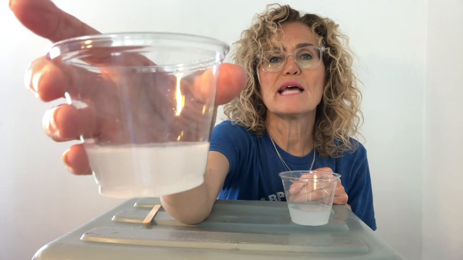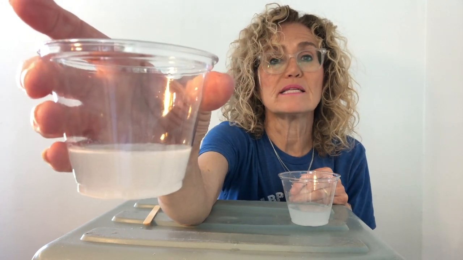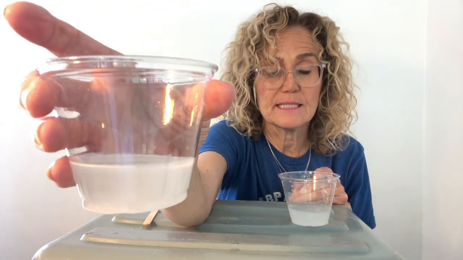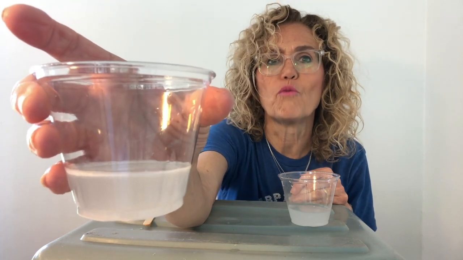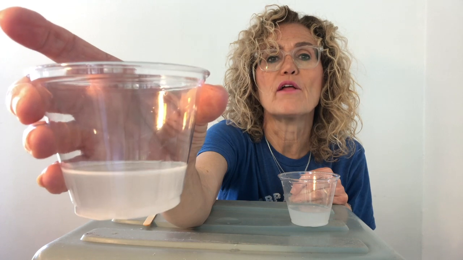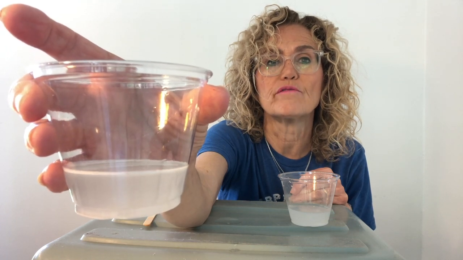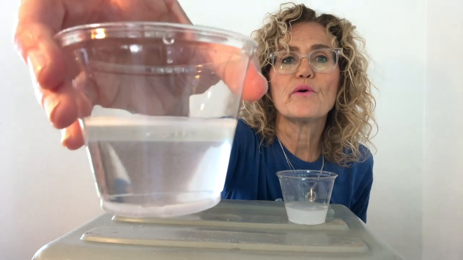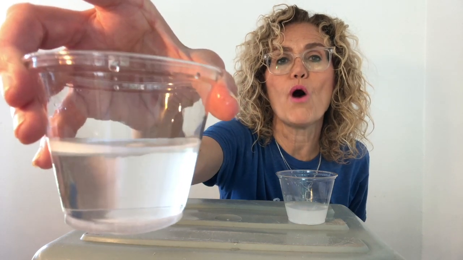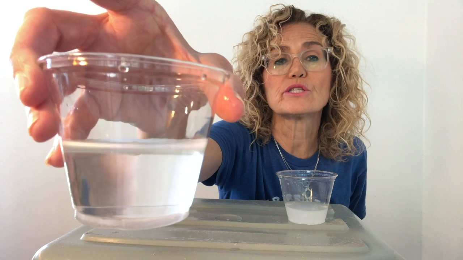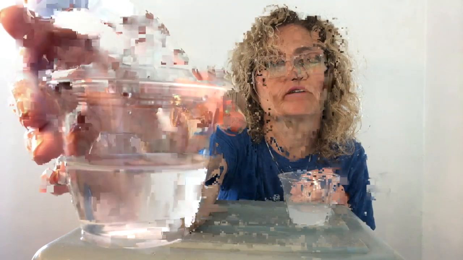So it appears that maybe baking soda is not as soluble as the calcium chloride. I'm going to add another 50 milliliters of water and see if I can get all the baking soda to dissolve. So the baking soda will dissolve as long as it has more water. So it has a lower solubility than calcium chloride.